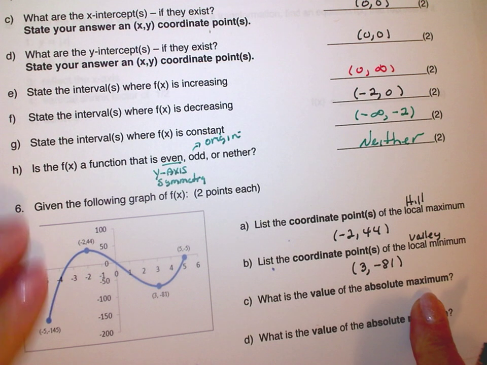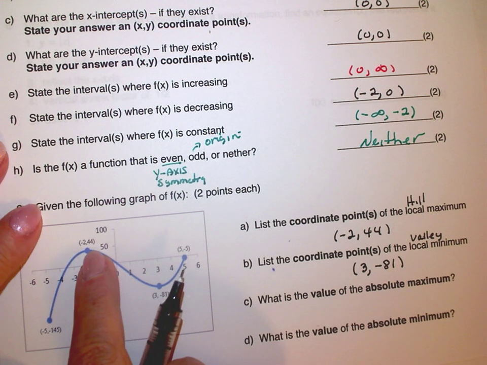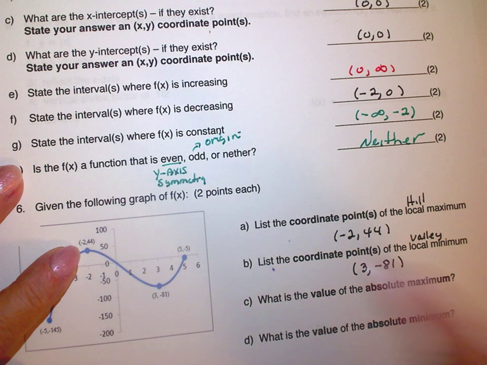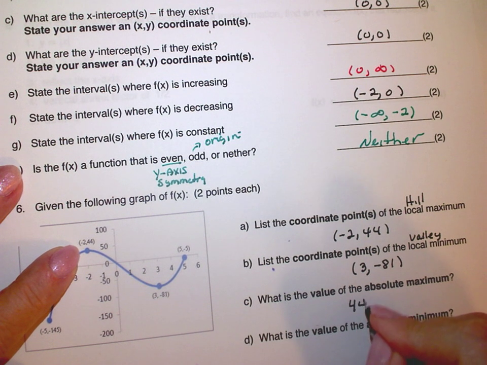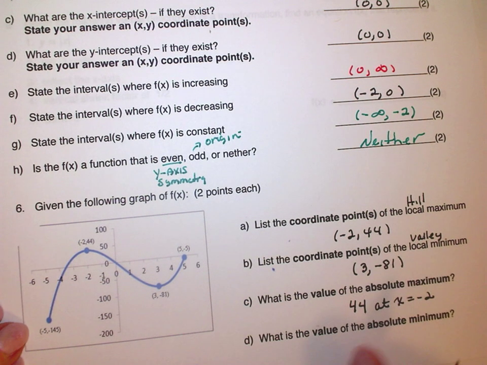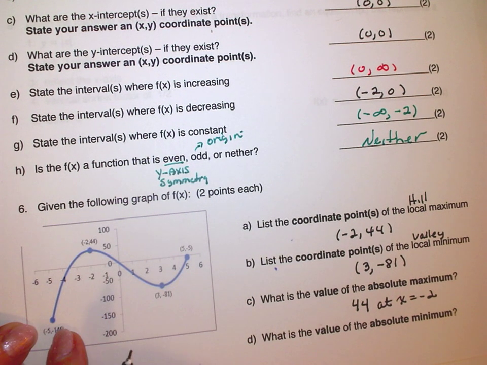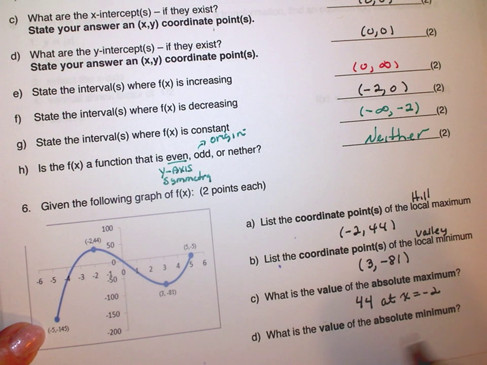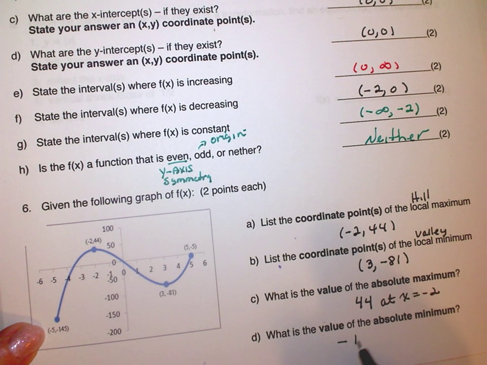And if I'm looking for absolute, what's the biggest value it gets is 44. It's the y value. You could write at x equal -2. And the absolute minimum is the lowest it gets. That includes the endpoint. So it is -145 at x equal -5.